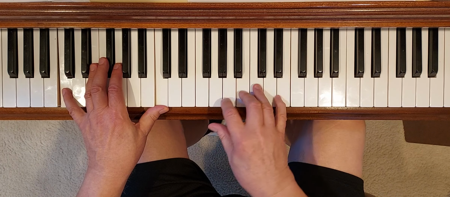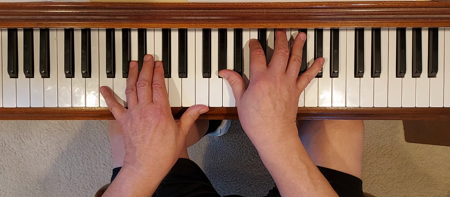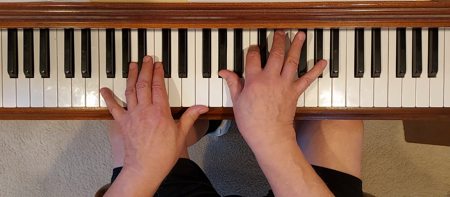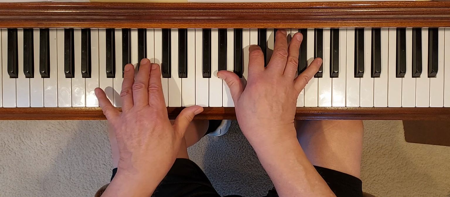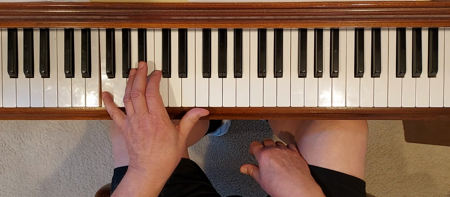Nice sound to it. Again, F in the bass, A flat major 7, F minor 7 with an A flat octave. Roll left to right. You can put in the 5th if you want to, F root, 5th, octave.